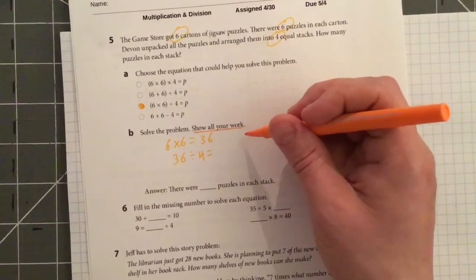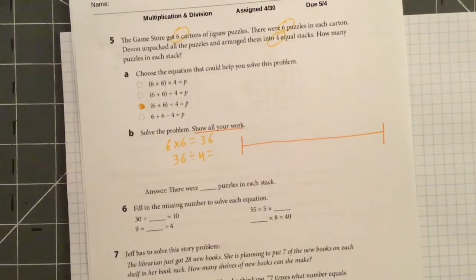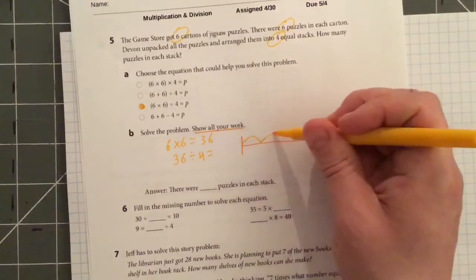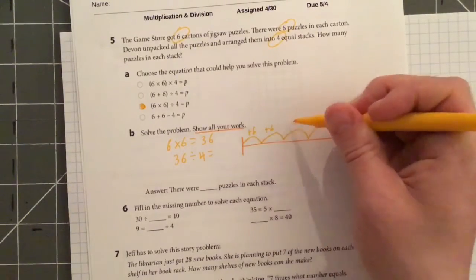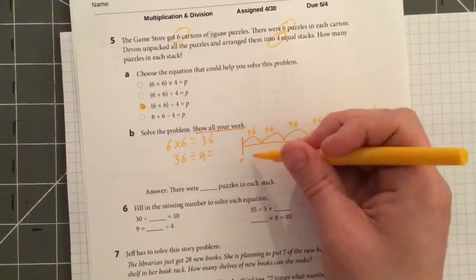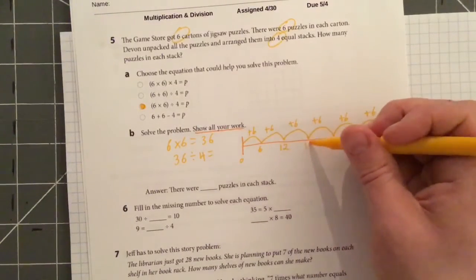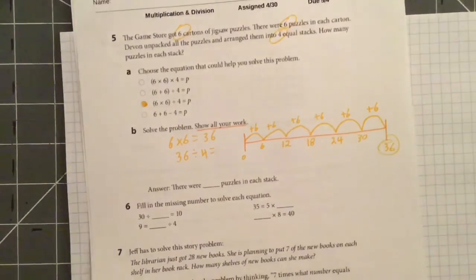I'm going to do 6 times 6. Ooh, we're going to do this on a number line. This is going to be a real complicated number line. Oh, I hope you're paying attention. We're going to do 6 times 6. I'm going to make 6 jumps. 1, 2, 3, 4, 5, 6. Plus 6, plus 6. 0, 6, 12, 18, 24, 30, 36.